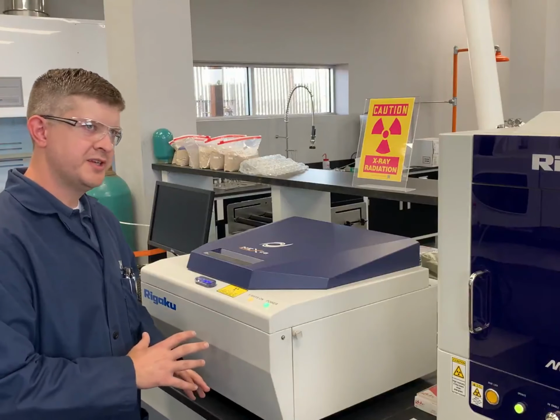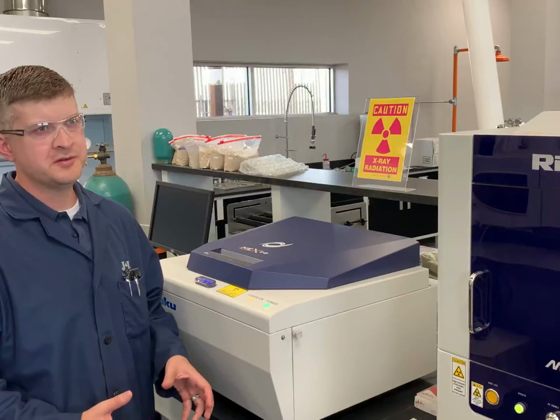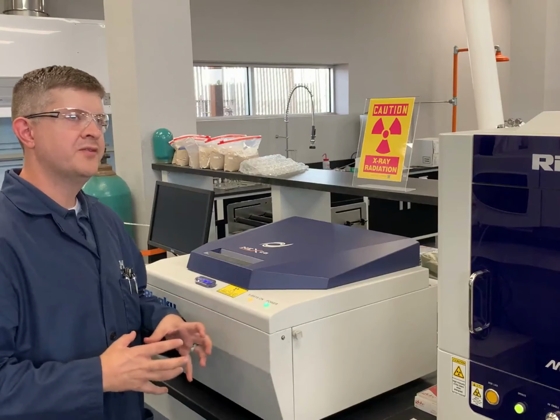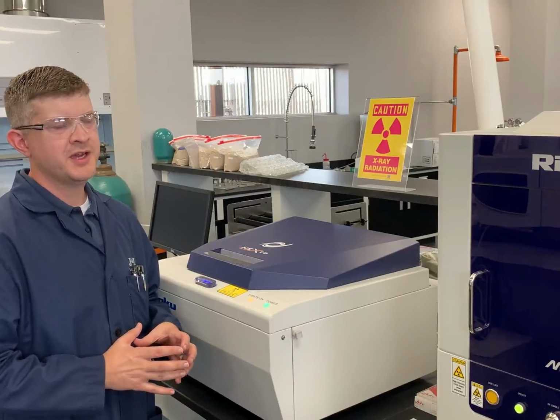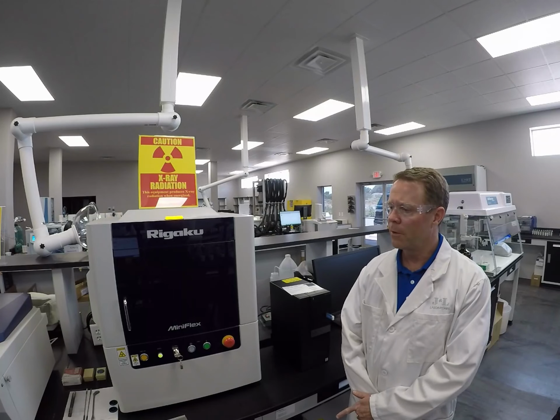But the XRF has limitations in that it's only going to be scanning the cations. So we have to use some wet chemistry along with the XRF data to have an idea of what the molecule is. And then to nail it down, that's where the XRD comes into play. Before you go on, tell me, what does XRF stand for and how does it work?